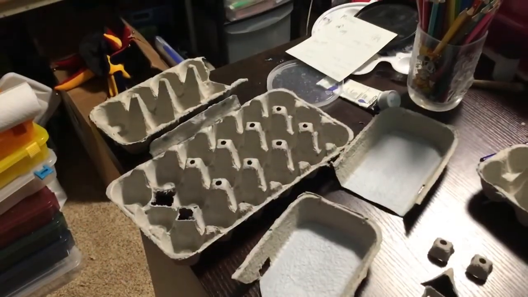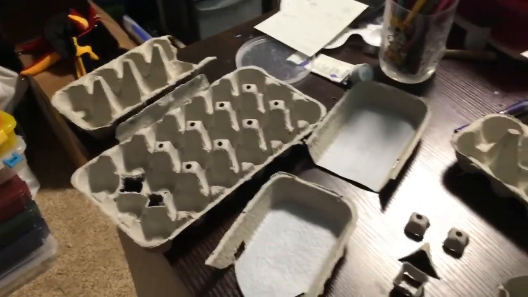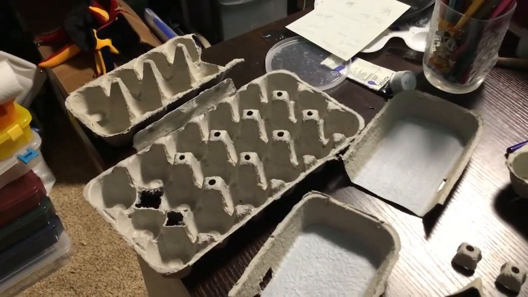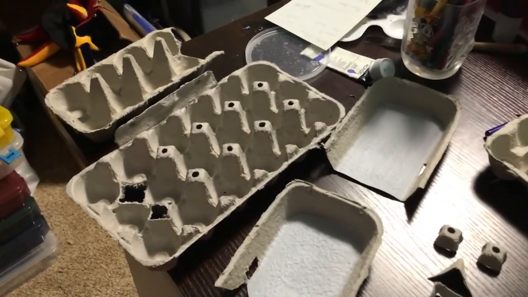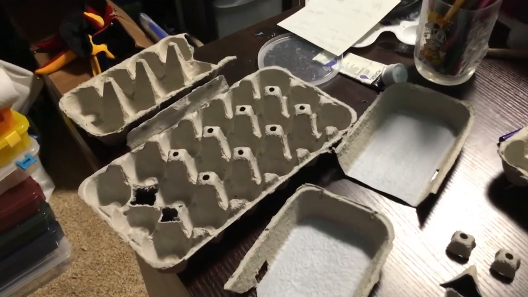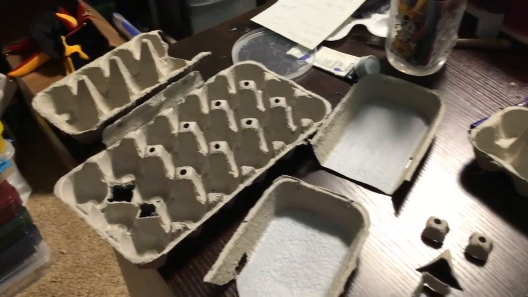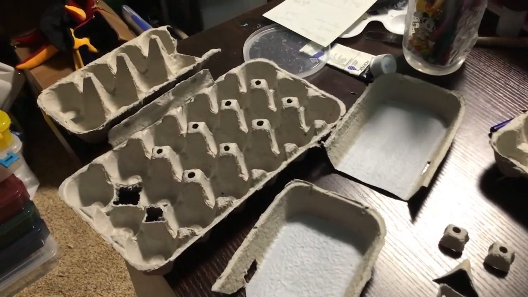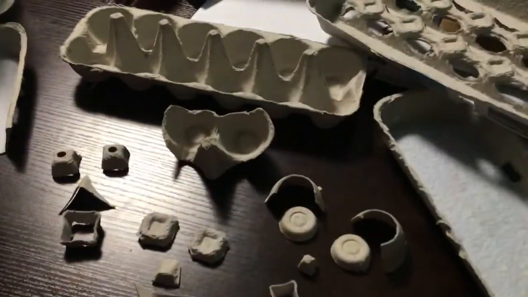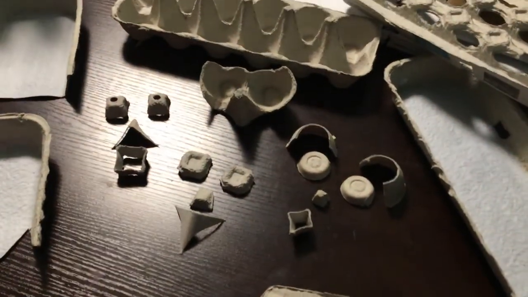So the first thing I did was I began to disassemble the egg carton into different pieces and parts. And you can see I've started to cut some of the pieces apart. So what I'm going to suggest for this particular activity is that with the egg carton, we're going to create some faces. Once you cut up the egg carton in different pieces, you'll realize that some of those pieces resemble facial features.